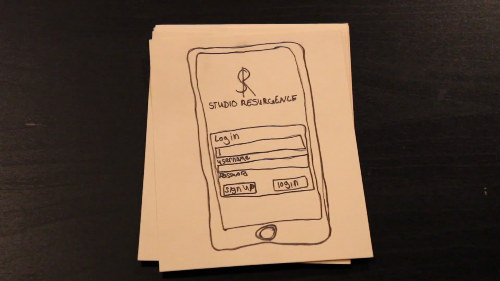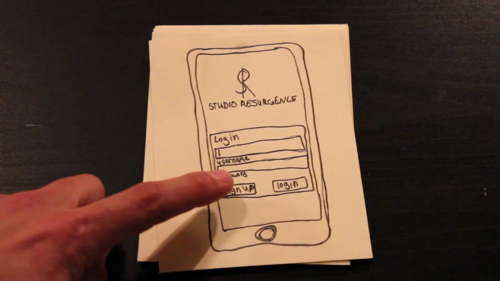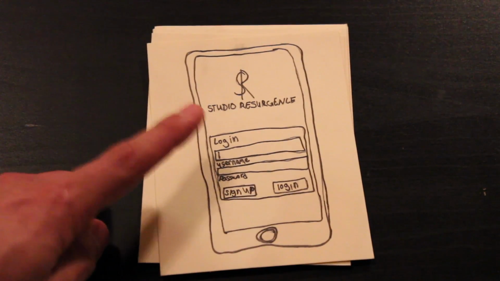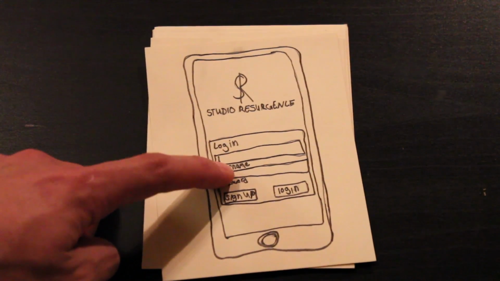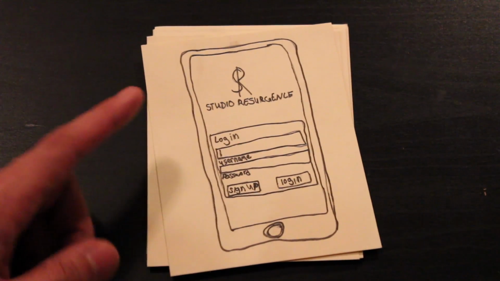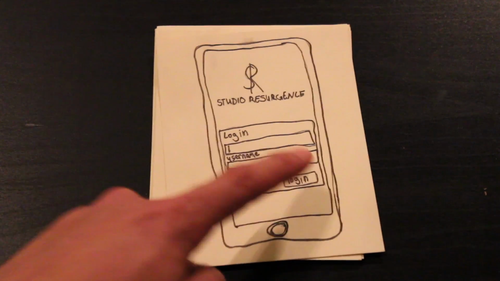Once users have downloaded the Studio Resurgence user app off of their desired mobile device store, this is the landing screen they will see. So you can either choose to sign up, or returning users can enter their username and password and log in. So that's what we're going to do. We're going to go ahead and click login.